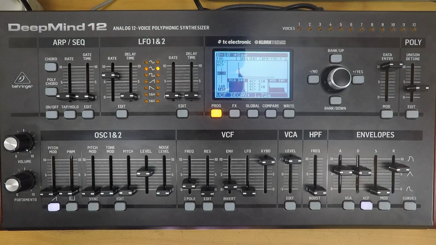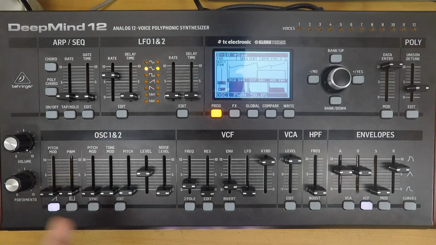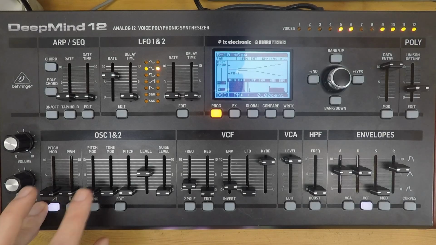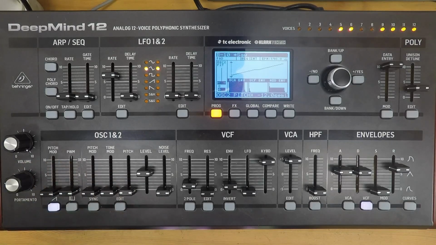That's basically it. Nothing really funky here. No pitch or pulse width modulation. There is just slight pitch, but it's just to add a little movement. It's not really important. I can turn that off actually. No tone mode, no pitch, nothing.